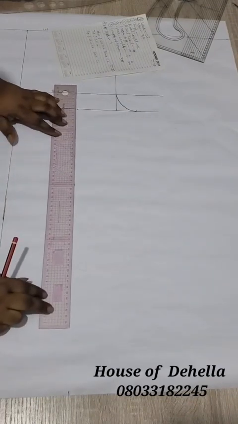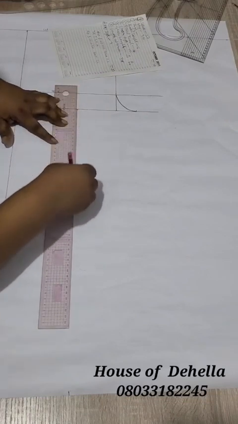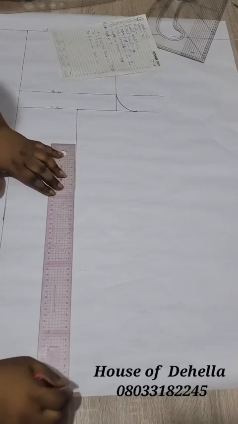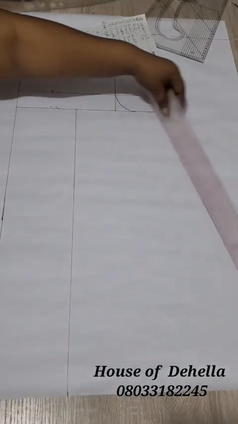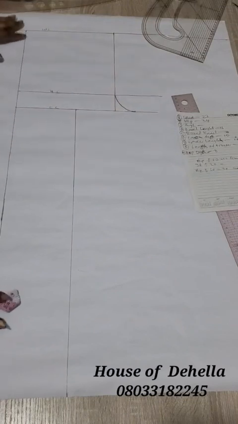Then you rule, you make a straight line. It's called a grain line. It's for your trouser to sit perfectly. So it's compulsory you mark this. It's very compulsory.